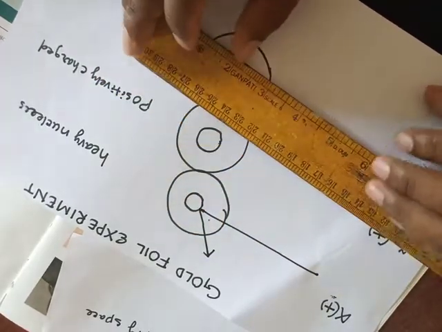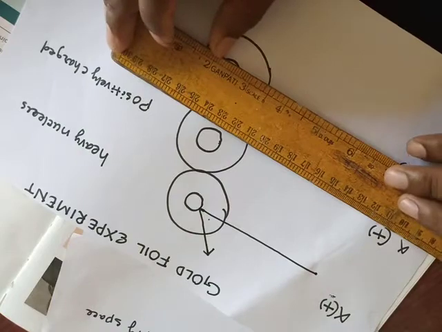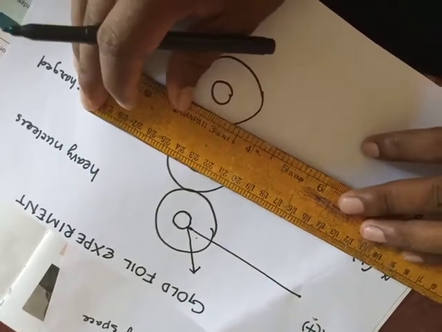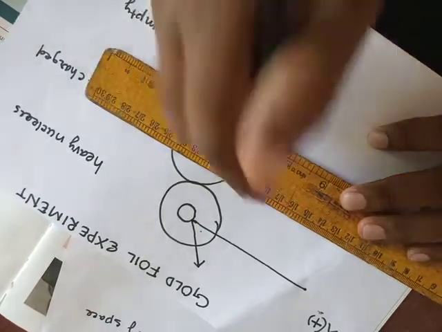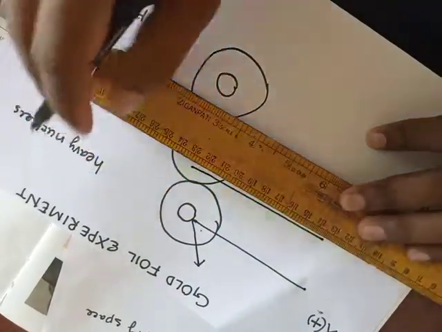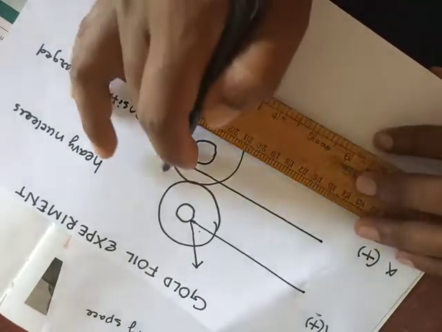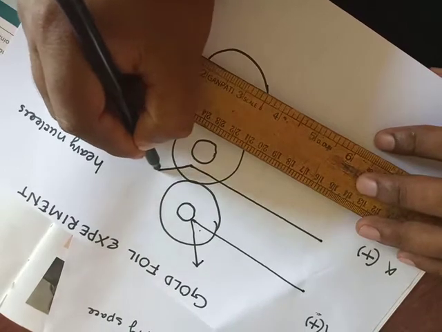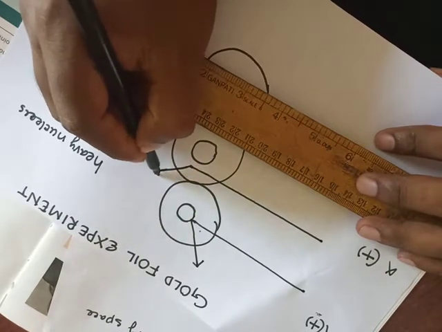And the second one, let us see these particles. When the particles come in this line, in this space, then they reflect to a different side.